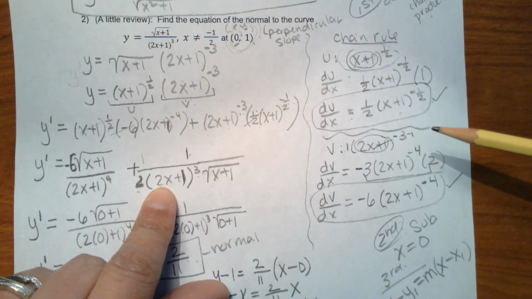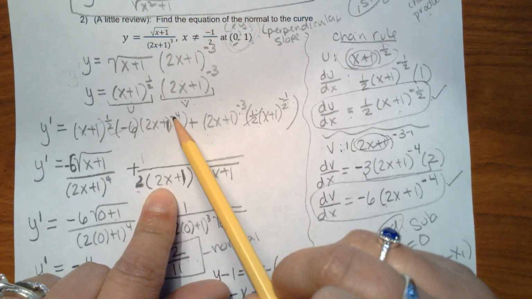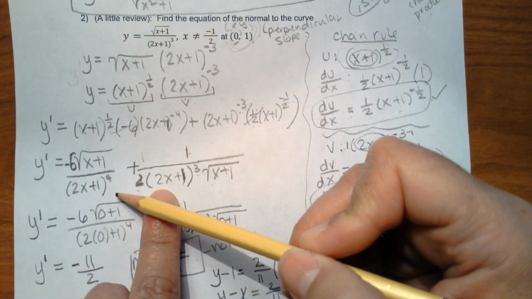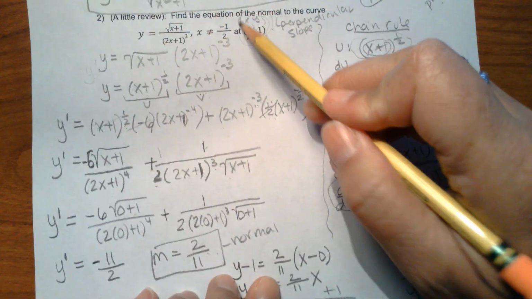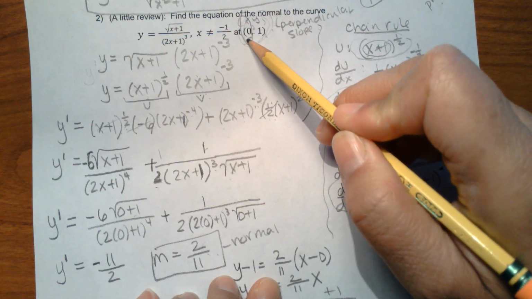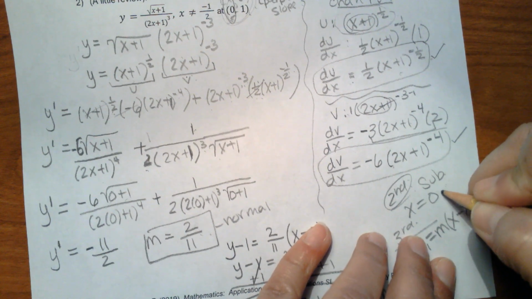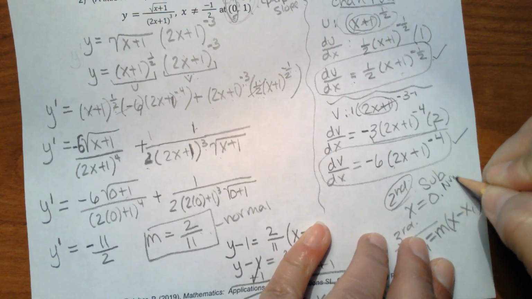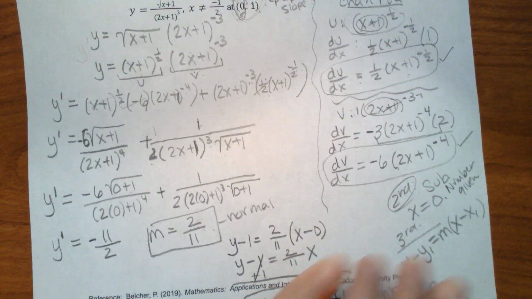I then cleaned it up a little bit. Got rid of my 1/2s, made them into square roots, took my negative exponents, put everything in the denominator. After that, I substituted x is 0. I got that from up here. Whatever number this is, that's the number that you're going to substitute in. It's the number given. So don't think it's always 0. They gave me 0, so that's the number I put in.